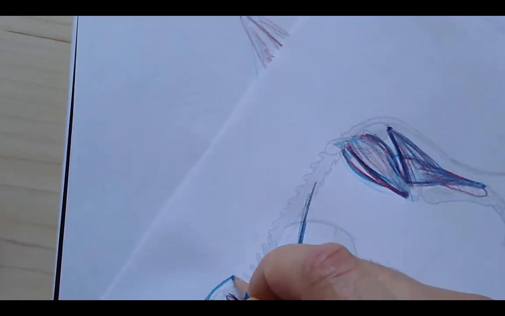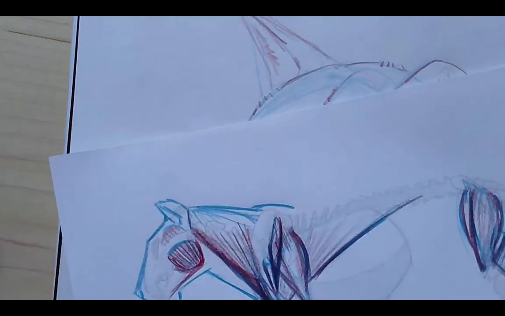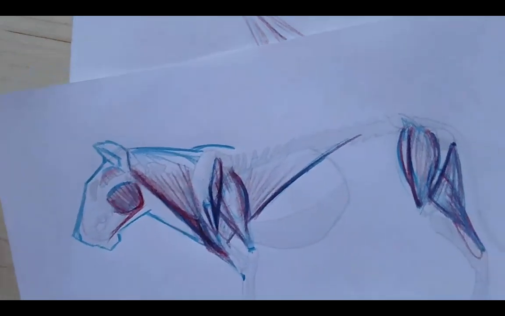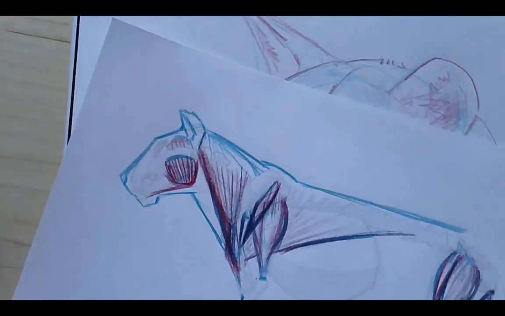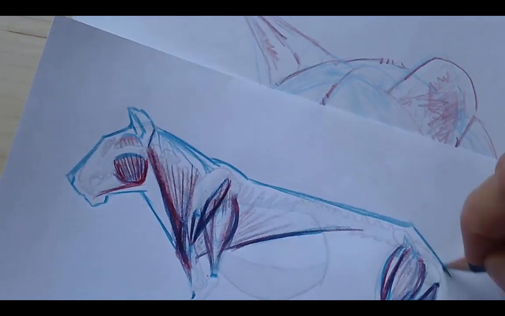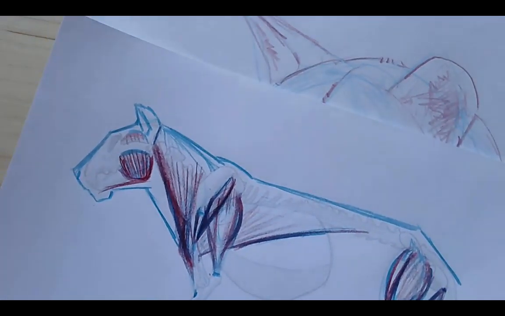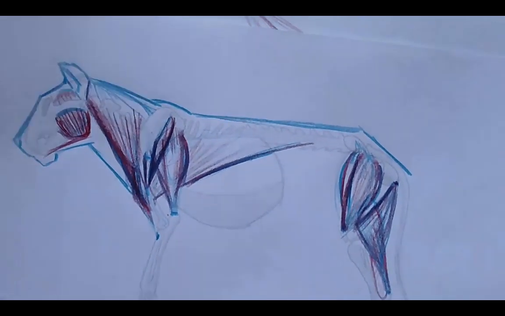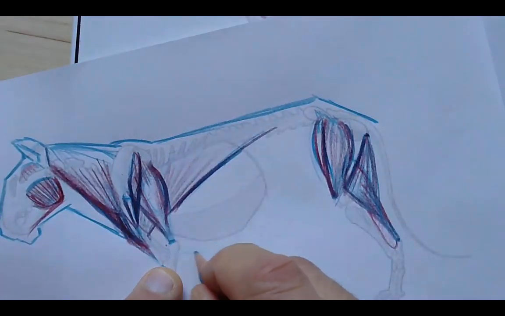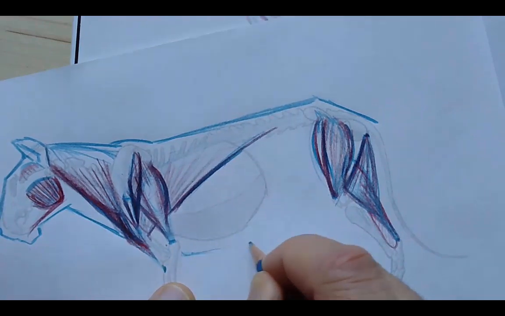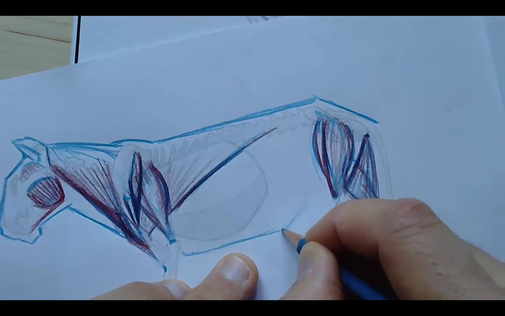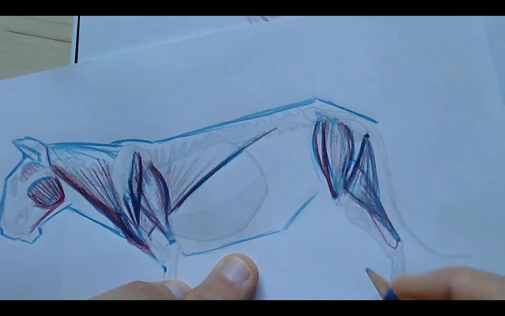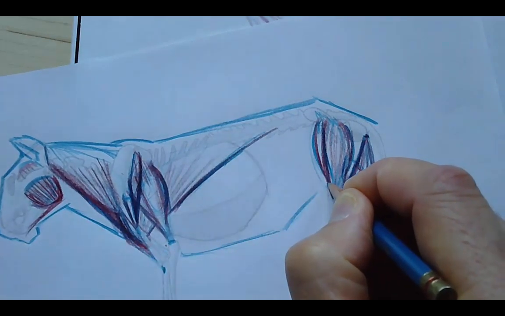I'm going to go back here over the bump of the shoulder blade, along the back. And when you get to the hips, there's a slope down. The belly is going to be down in here, and up in here it tucks up this direction, and then there's a little piece of skin.